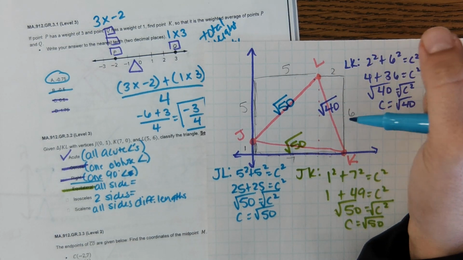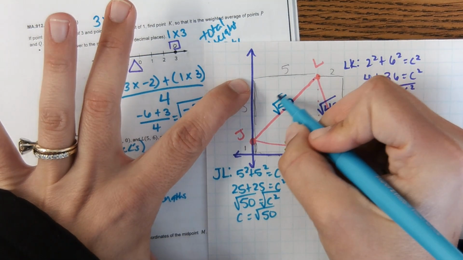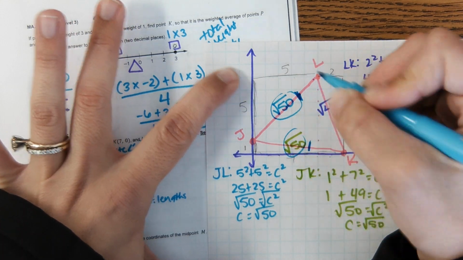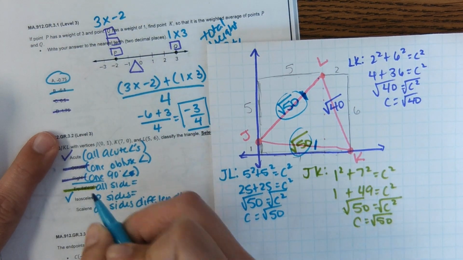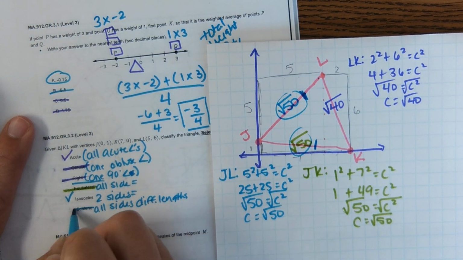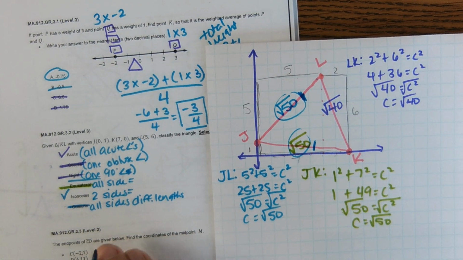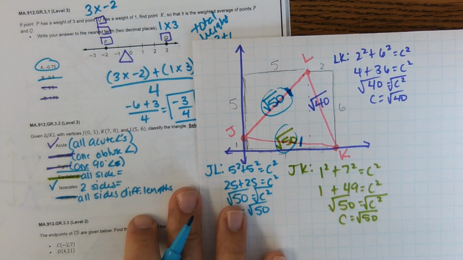So now I can compare the side lengths. It looks like these two are matching, so therefore these two sides are the same length. And we have an isosceles triangle, and that would mean it's not scalene since you do have two sides that are matching lengths. That's how you do that one.